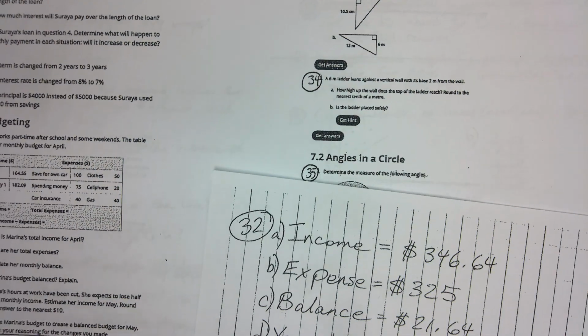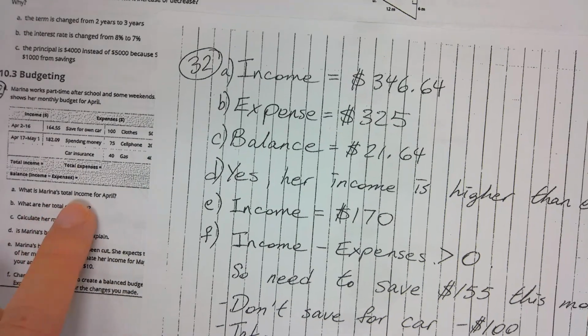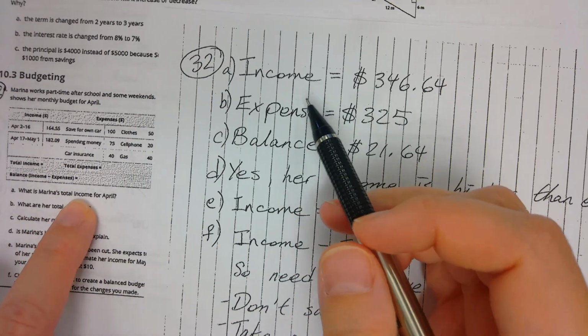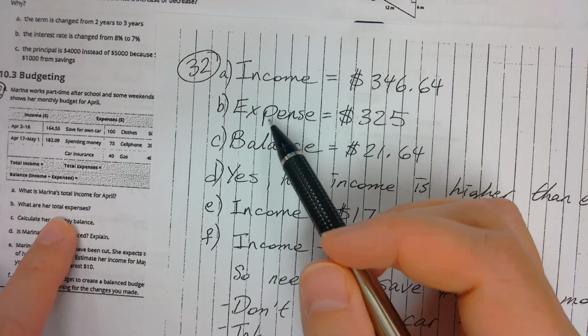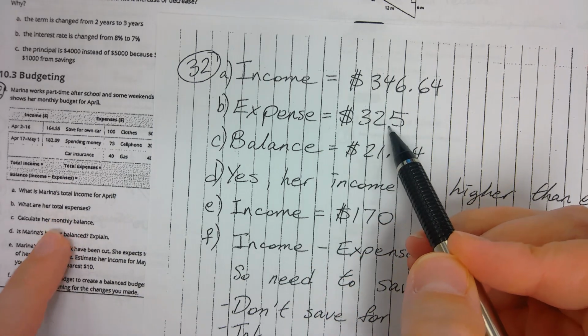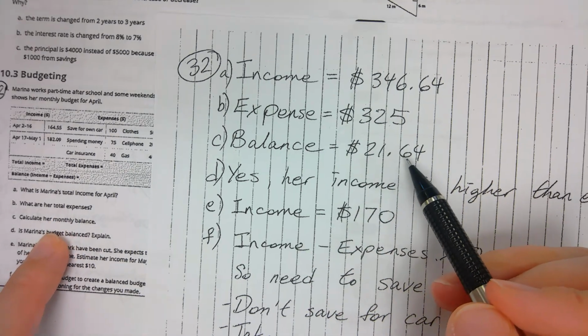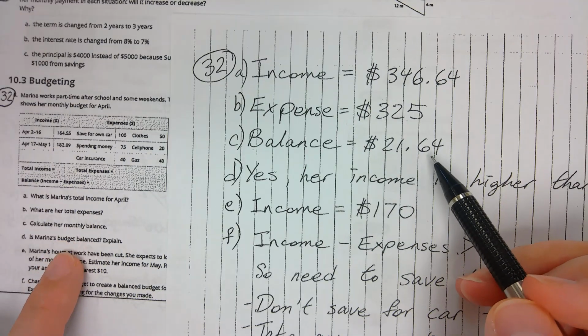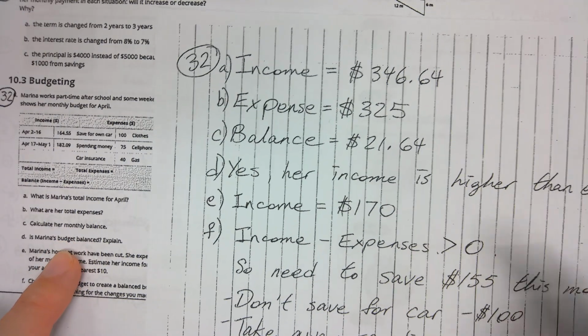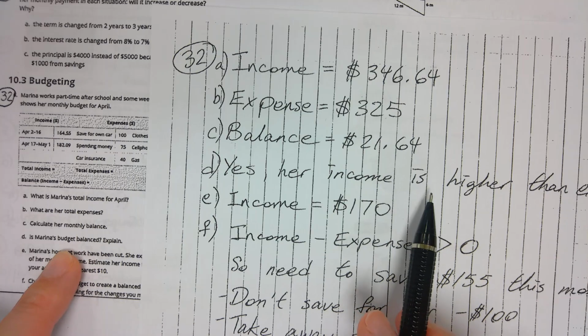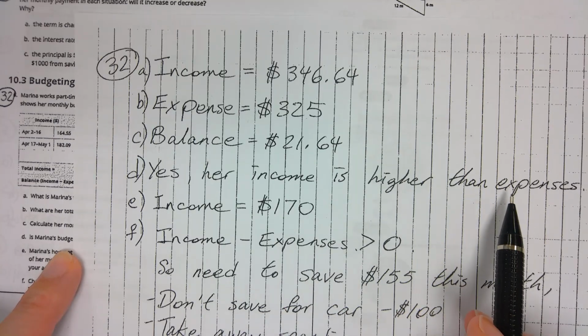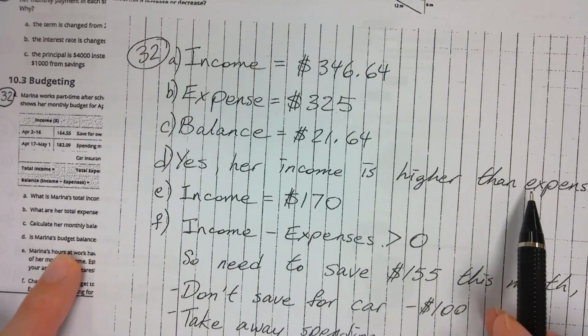Okay, number 32, budgeting. What is the total income for April? You just add up the income, you get this. Her expense is $325. That means when you subtract it, she has $21.64 left each month. Is this a good budget? Well, her income is higher than her expense. Is it the best? No.